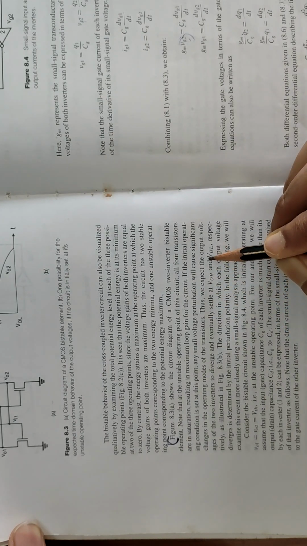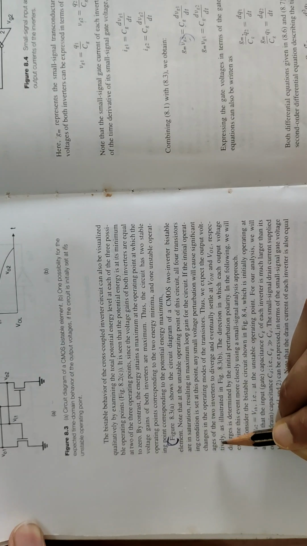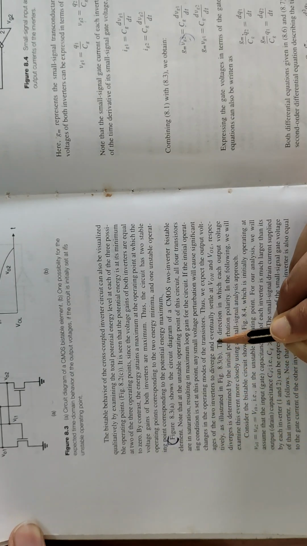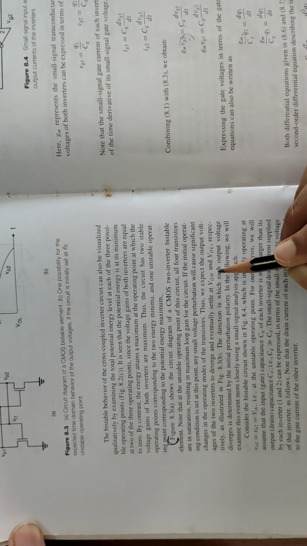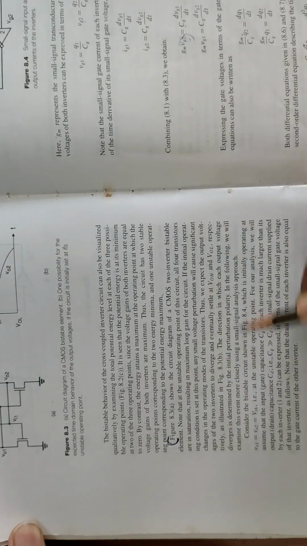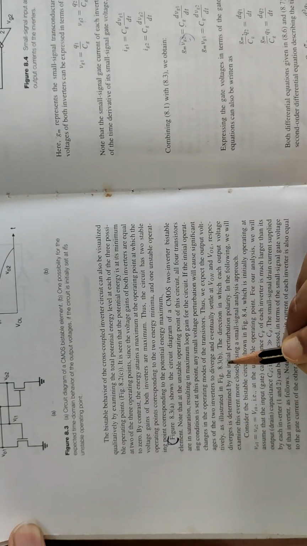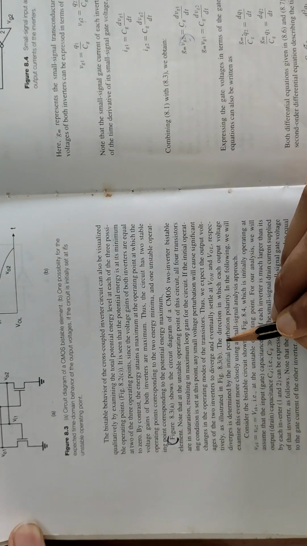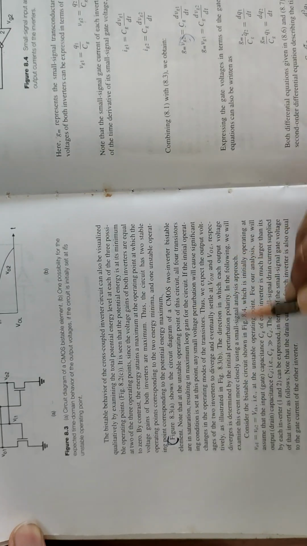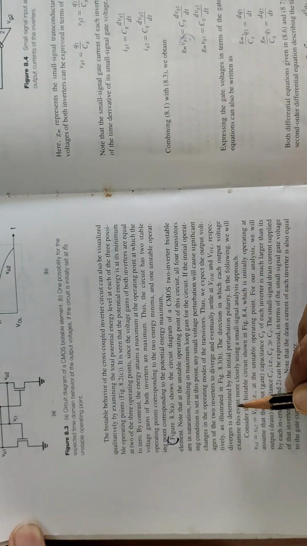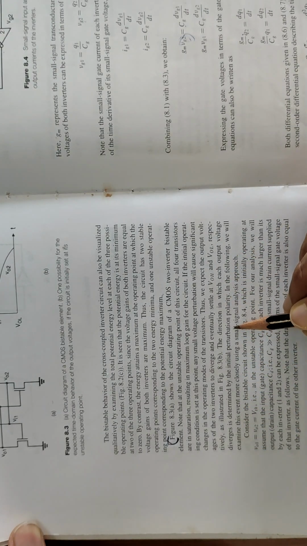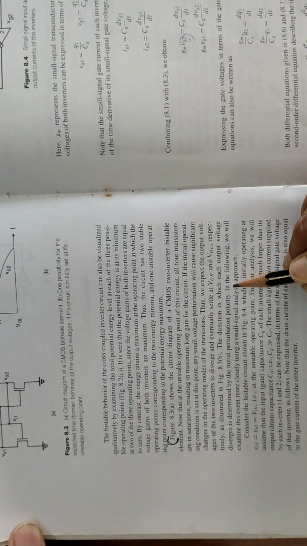Thus, we expect the output voltages of the two inverters to diverge and eventually settle at VOH and VOL respectively, as illustrated in figure. The direction in which each output voltage diverges is determined by the initial perturbation polarity.